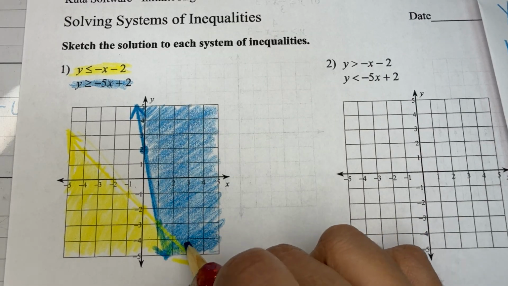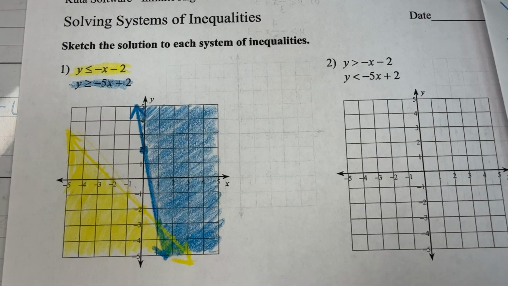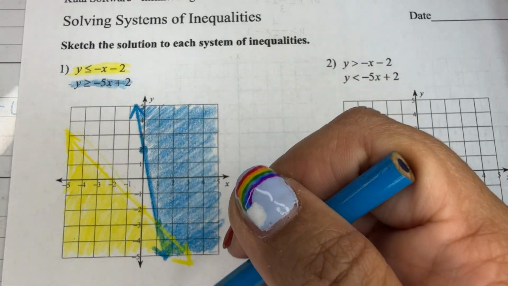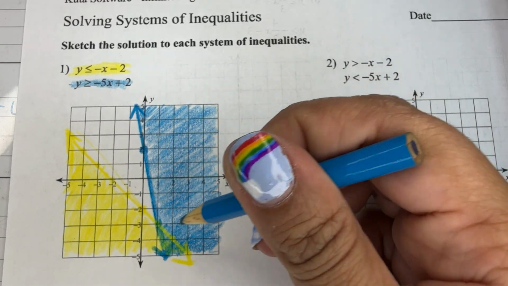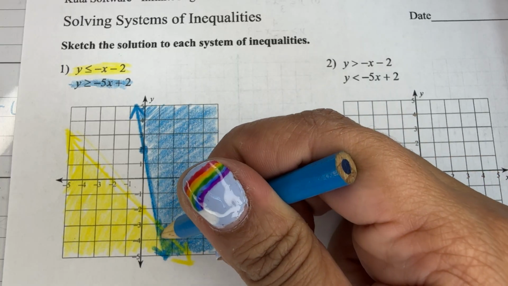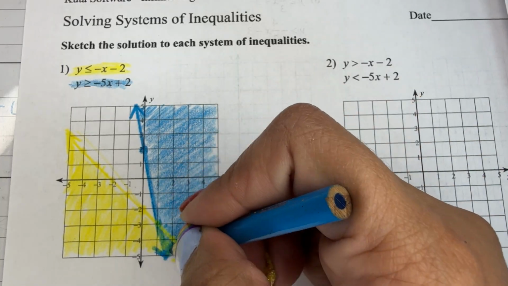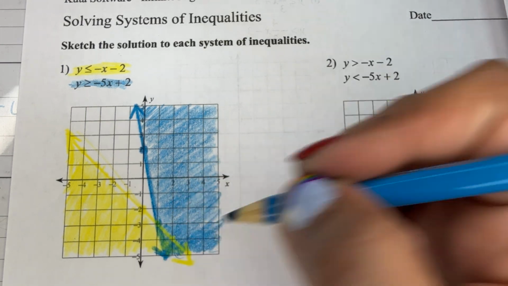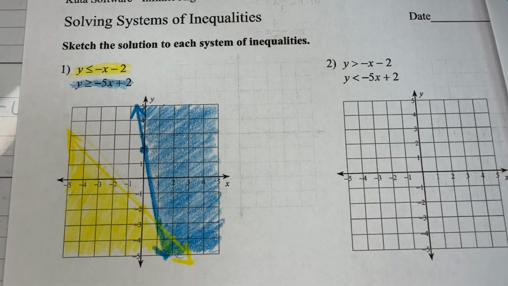So where this green section is where solutions to the inequality lie, where they end up. So if this graph was bigger, we would have a bigger section here. But it's not that big, so we can only see this little amount here. So this section here, this little triangle, contains solutions to the linear inequality.